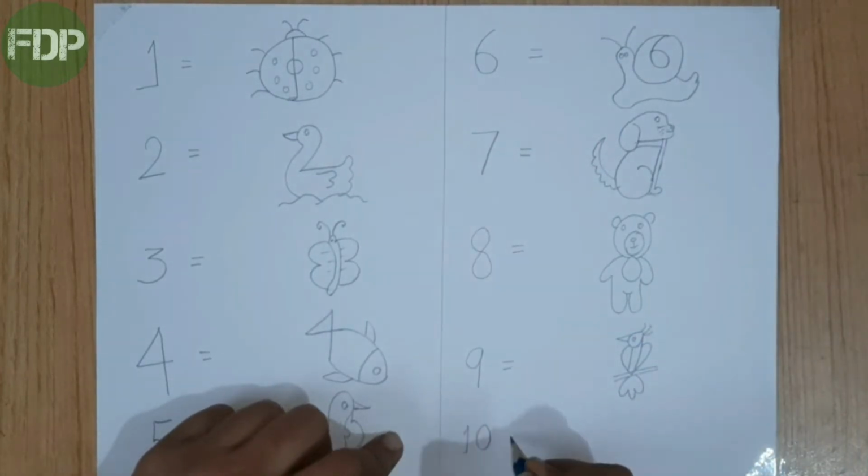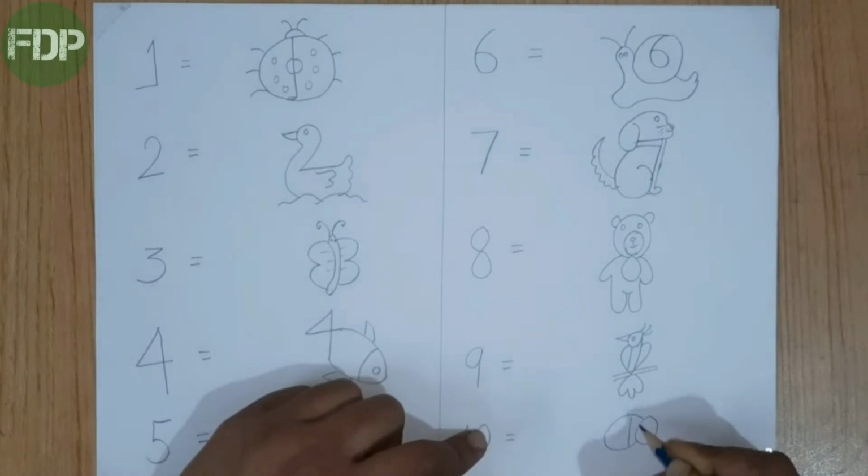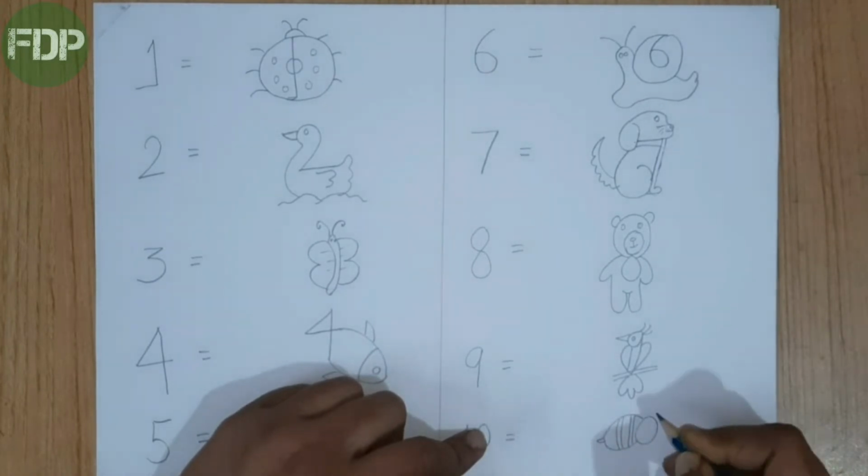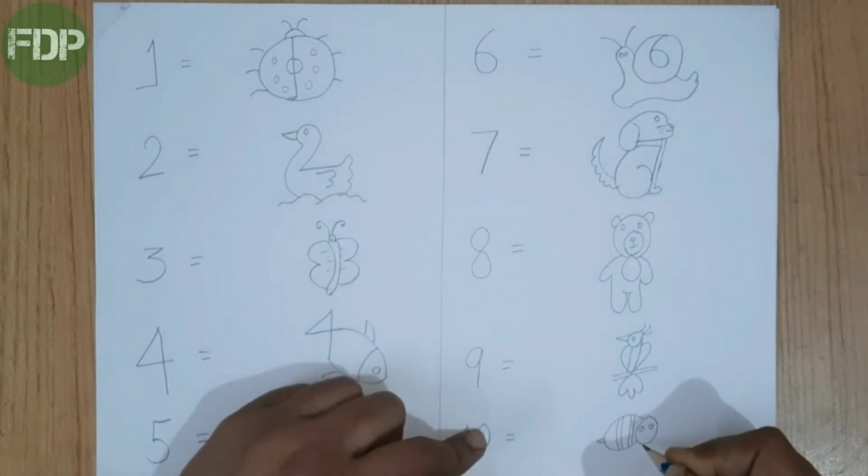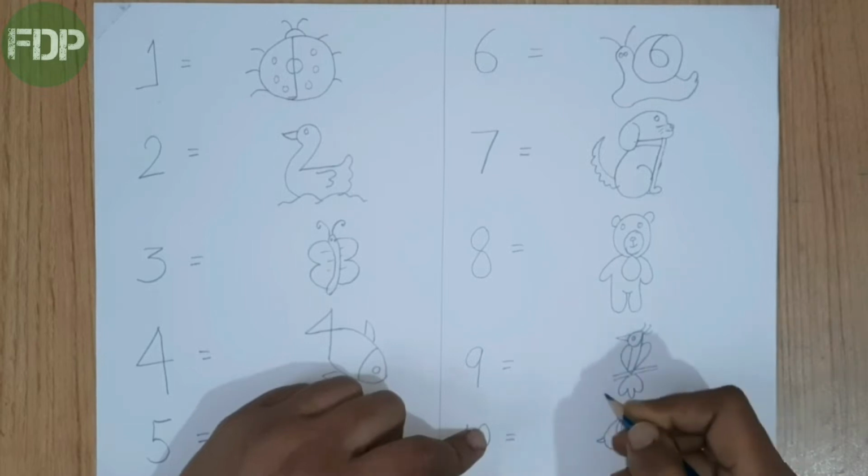And the last number, that is 10. Oh, number 10 has become a busy bee. Where is it going? A beautiful bee out of number 10.